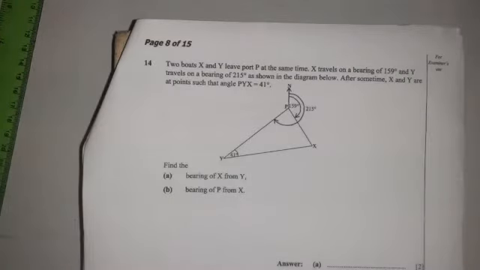So question 14 reads, two boats X and Y leave port P at the same time. X travels on a bearing of 159 degrees and Y travels on a bearing of 215 degrees as shown in the diagram below. After some time, X and Y are at points such that angle PYX is equal to 41 degrees. The diagram is there. Find the bearing of X from Y.